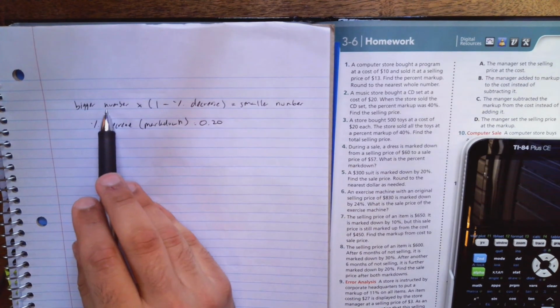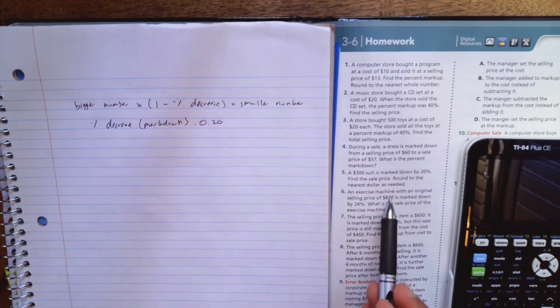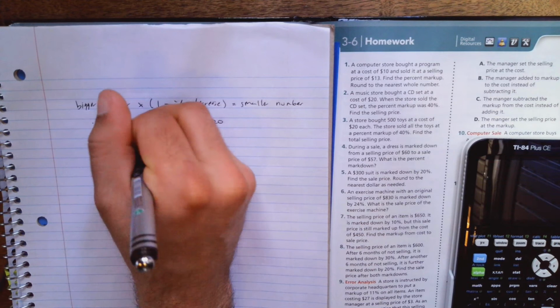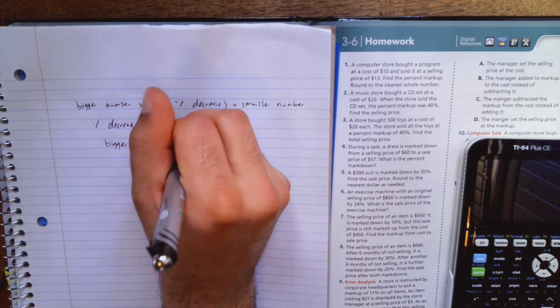Now in this case, we've been assuming that the bigger number is the number that we're given in the problem, right? So our bigger number is equal to 300.